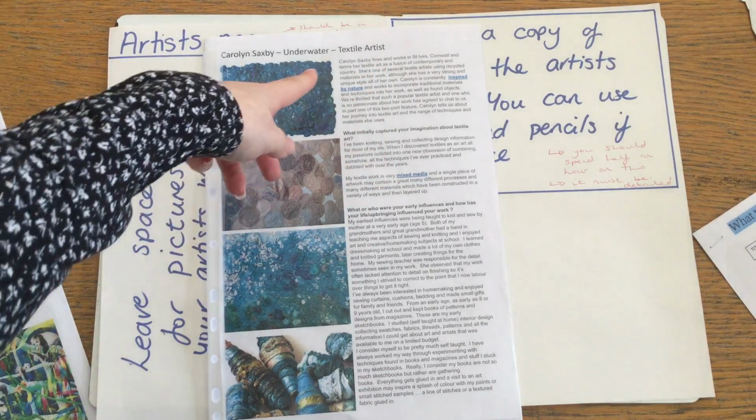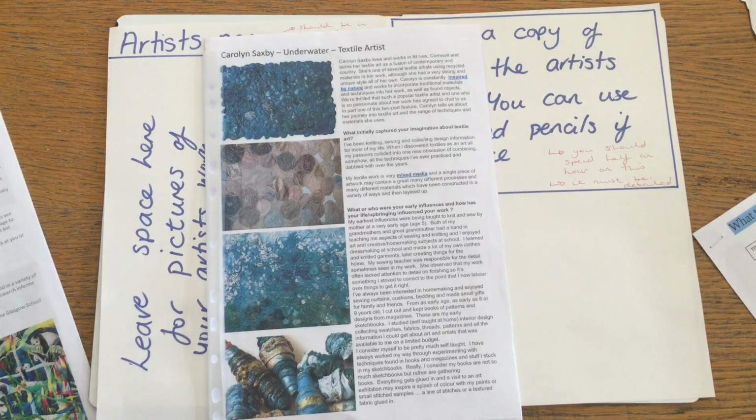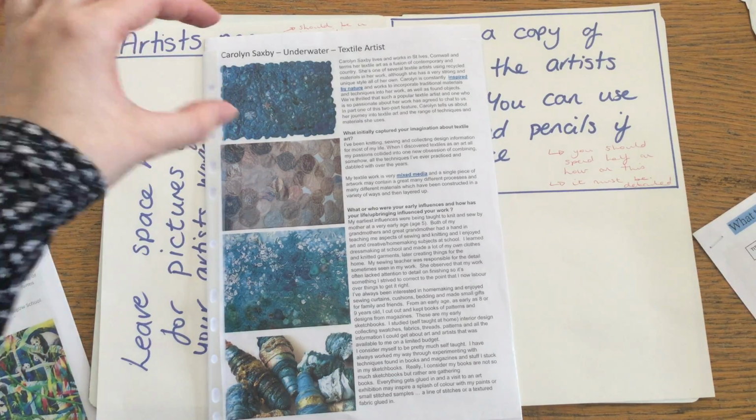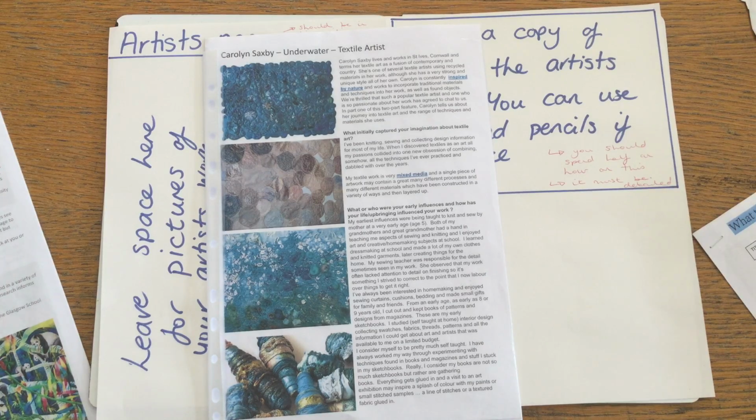So for example, Carolyn Saxby lives and works in St Ives, Cornwall, and terms her textile art as a fusion of contemporary and country. She's one of several textile artists using recycled materials in her work, although she has a very strong and unique style all of her own. What you could do here, from that couple of sentences I've just read, there's a few different points that you could make.